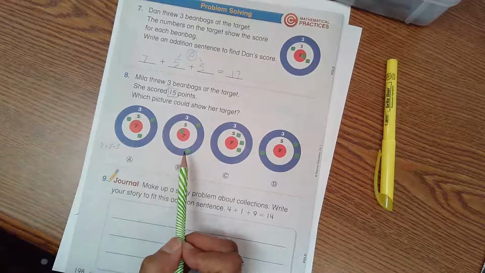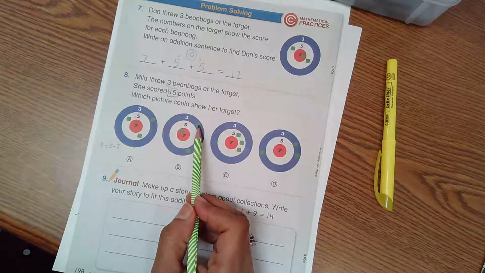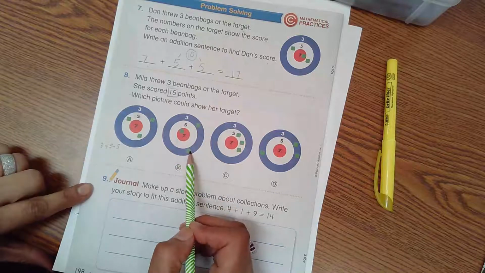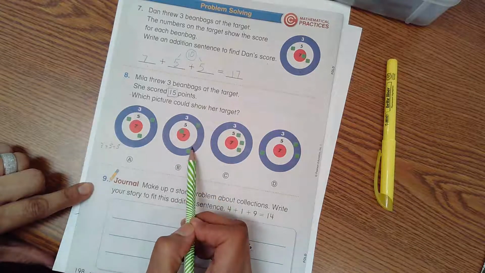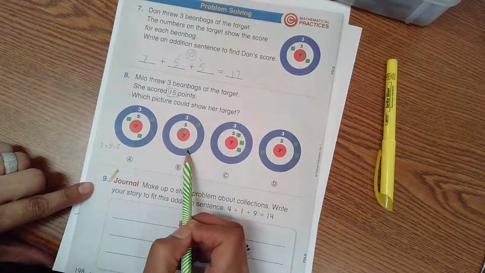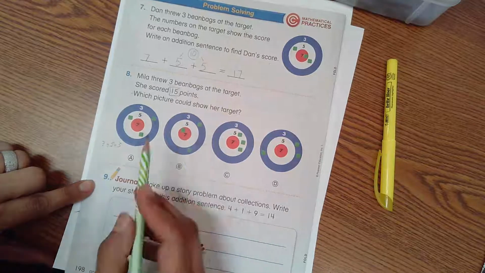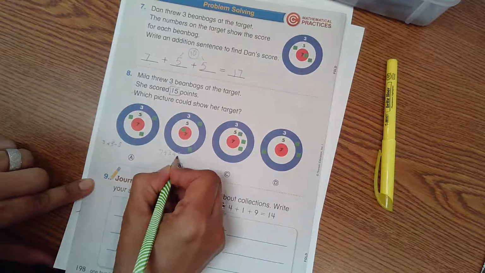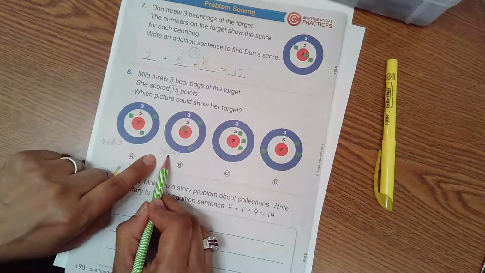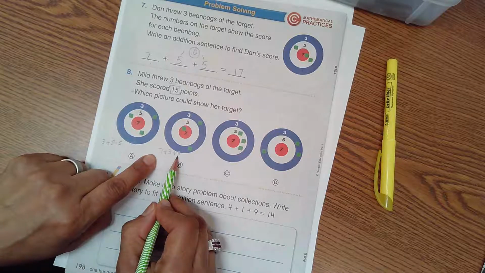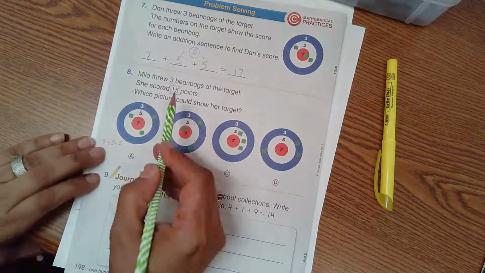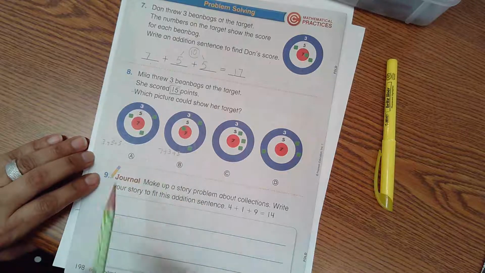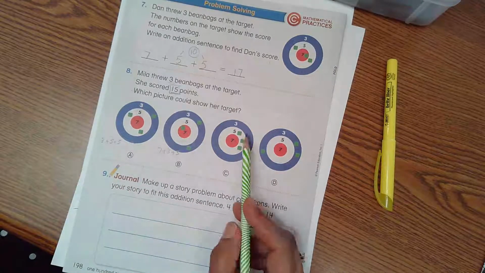Let's go for B. I see she scored 7 1 time, and she scored 2 times 3, because I see 2 bean bags on 3 and 1 on 7. So let me put this number: 7 plus 3 plus 3. So 7 plus 3 equals 10. 10 plus 3, 13. No, because I need 15 points. Here 13, here 13. So A and B are not the right choice. Let's see the third choice.